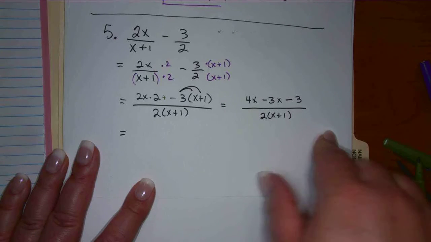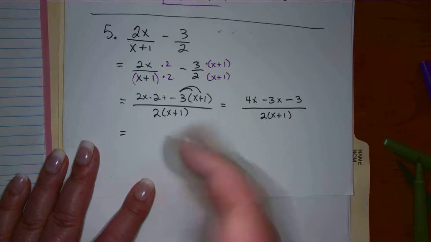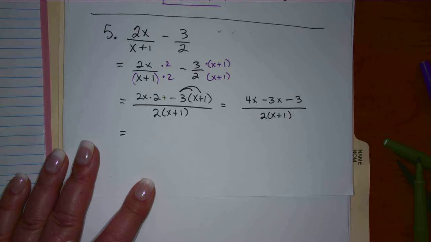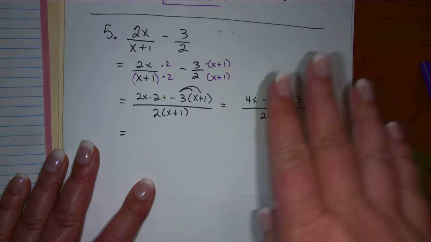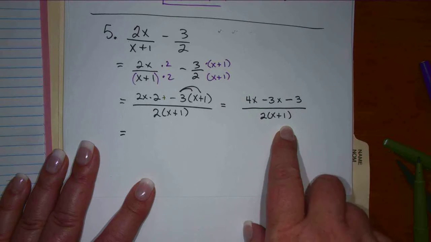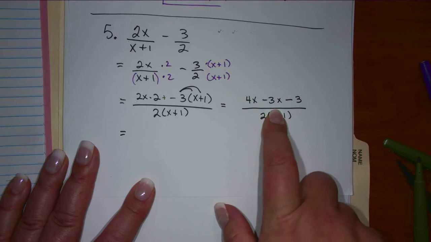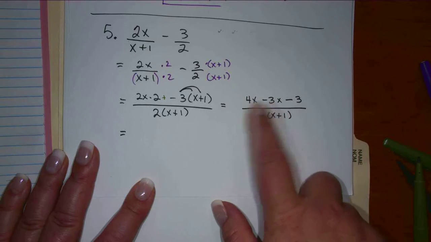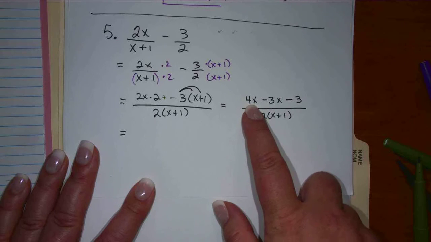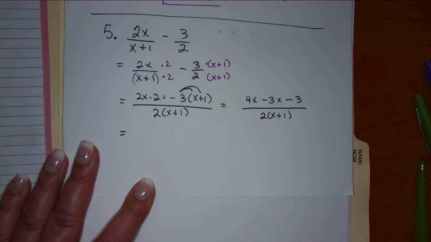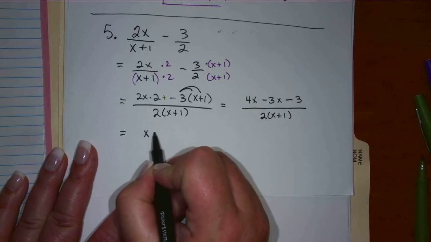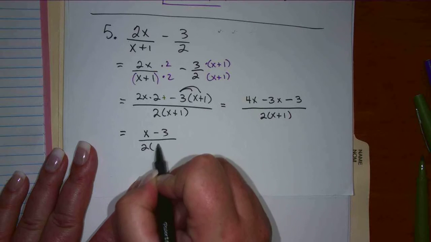In intermediate steps, don't say, oh, they're the same on top and bottom, and I'm going to cancel, because then you're screwing it up. Okay, it either has to be at the very end, once we have our answer, which we don't quite have here. What do we have left to do? We still have to do the top if there's anything that can join together. So there's a 4x and a 3x is just 1x minus 3 over 2 times x plus 1.